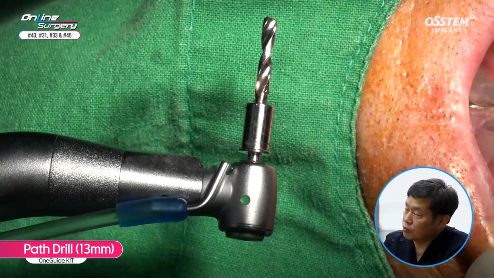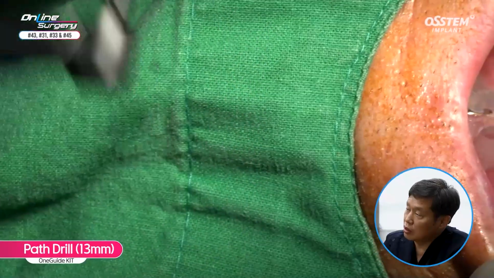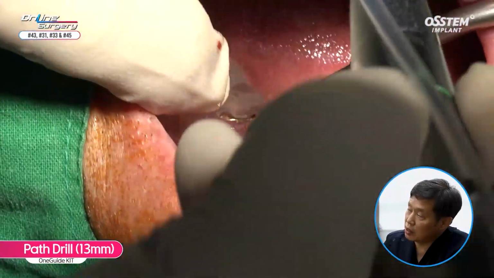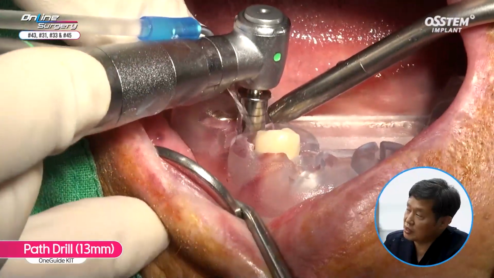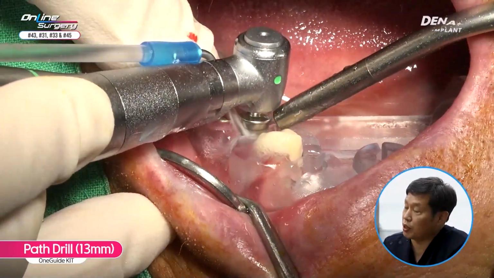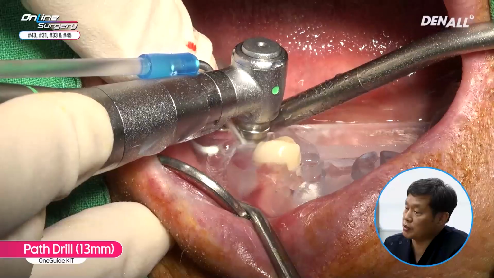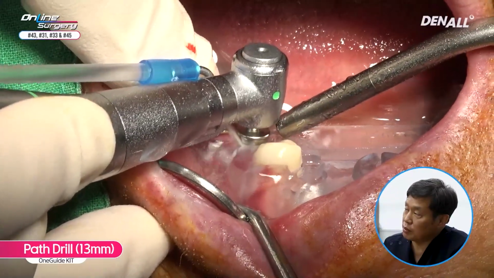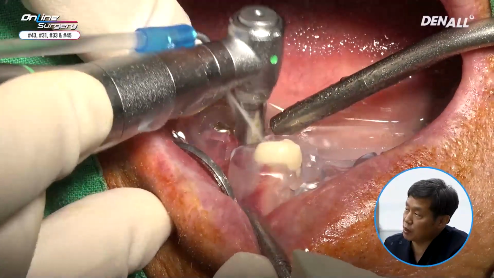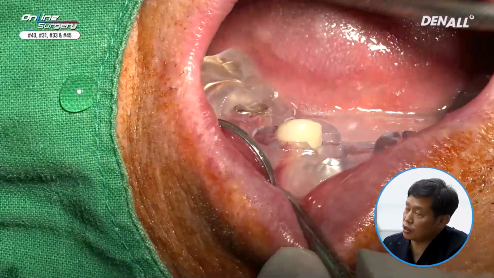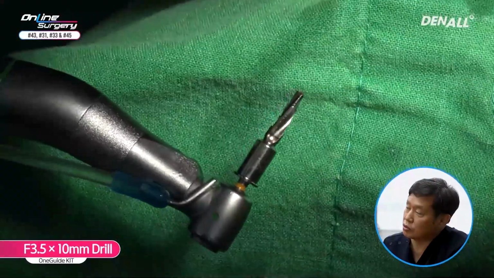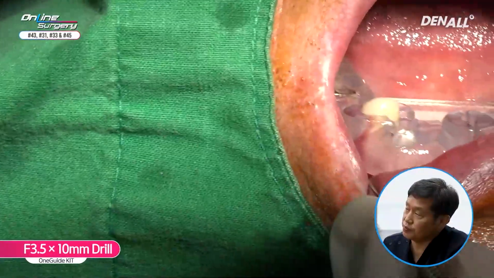2-point contact was utilized so that there's more stability. In the case of extraction socket, the 7mm, you may not come in contact. And now it's a 13mm path drill. The plan was to place a 10mm implant, so you could do drilling up to this point to prevent any slipping.